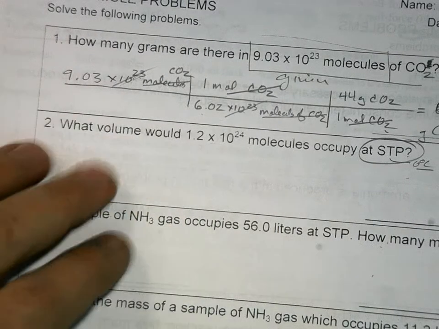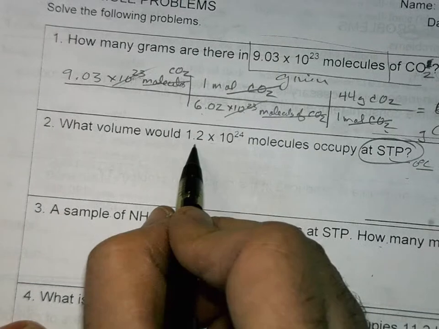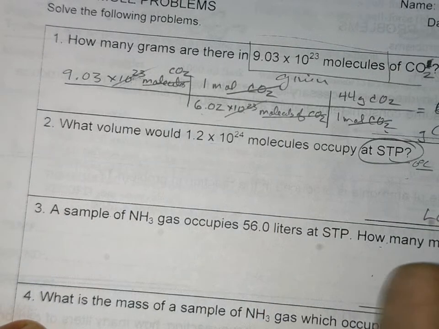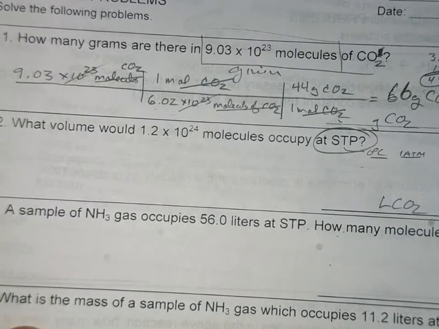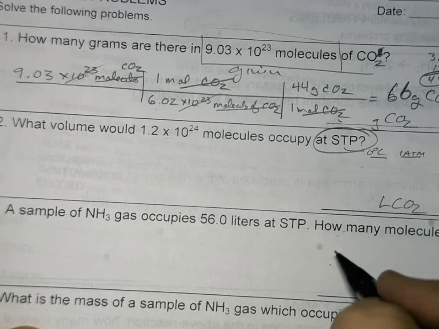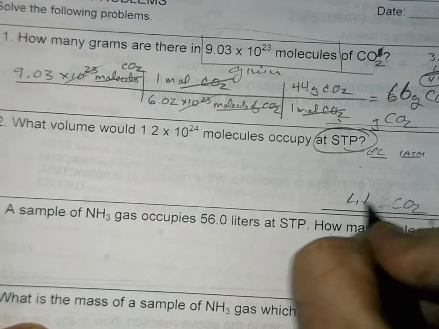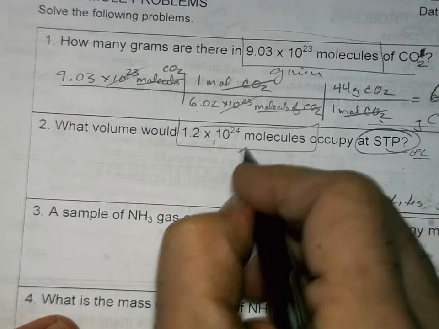Wait, our given, see, I didn't do the given thing, I need to do that. What volume? Okay, so we're looking for liters of CO2. Okay, put that down. See, I didn't do it, and you can do that in a problem. If you don't do this find, given, and solve, you could end up calculating the wrong thing. So we're looking for liters of CO2, and the given is we have that many molecules.